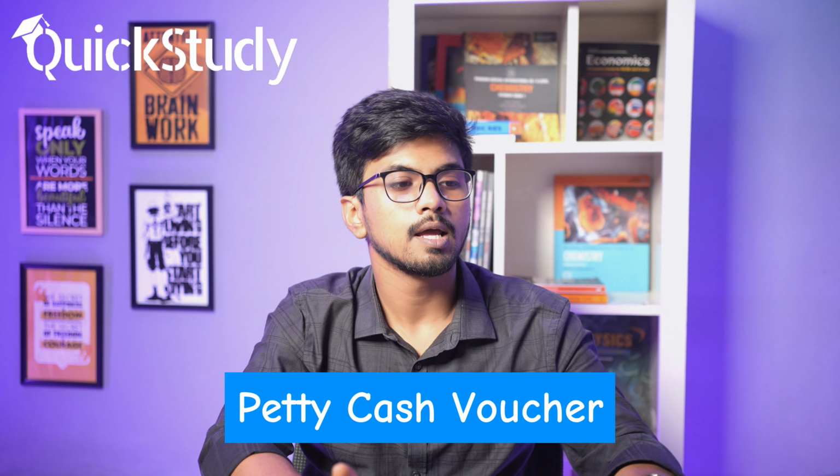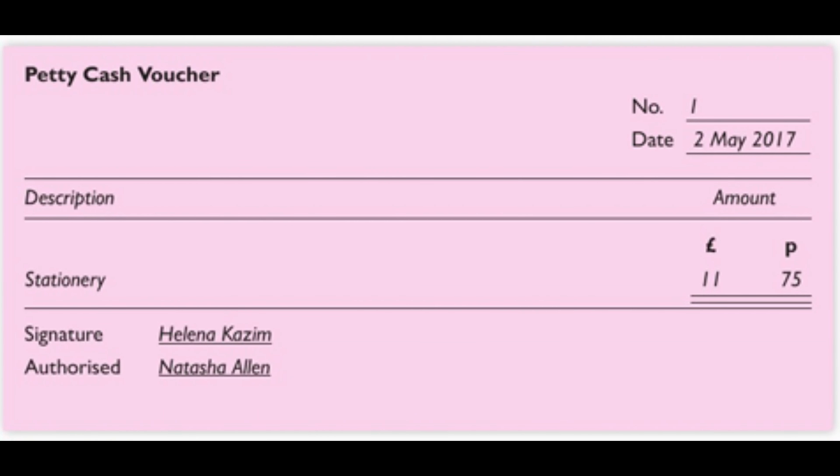All right, now the seventh business document that we're going to talk about is the petty cash voucher. This is a document that will record and claim the small cash expenses that are incurred within a business. A petty cash voucher is similar to a receipt and will usually contain information like the date on which the expenditure has taken place, and a detailed description of the items purchased or the expenses that have been incurred.